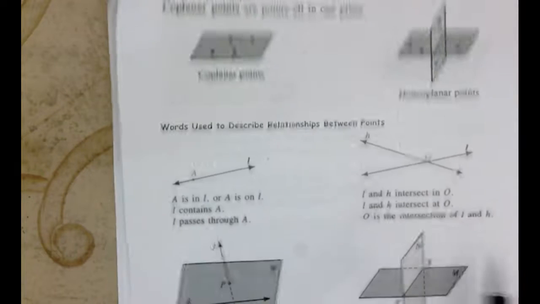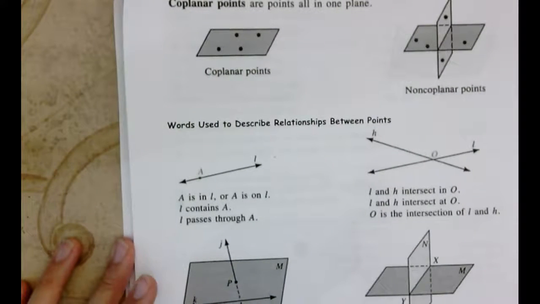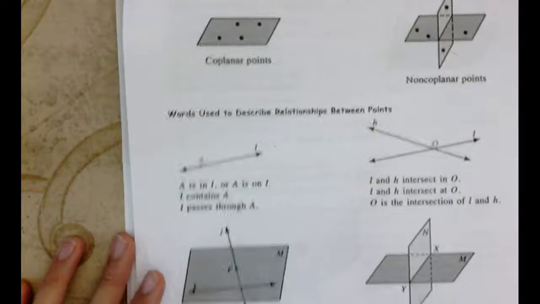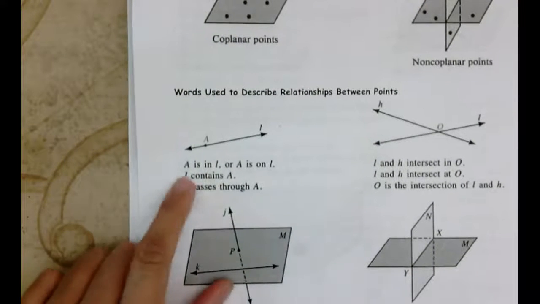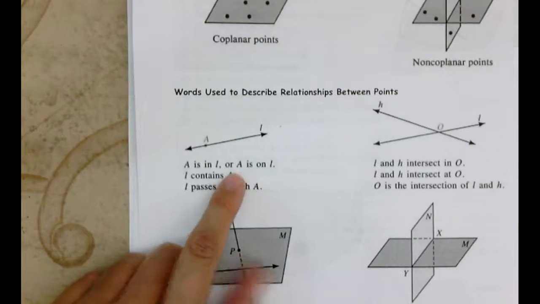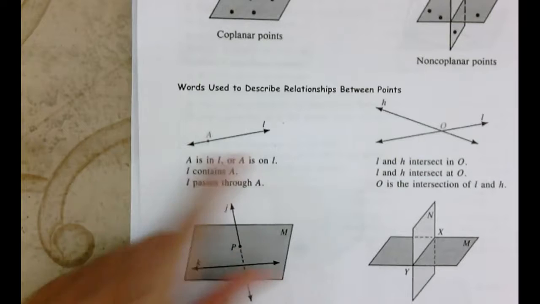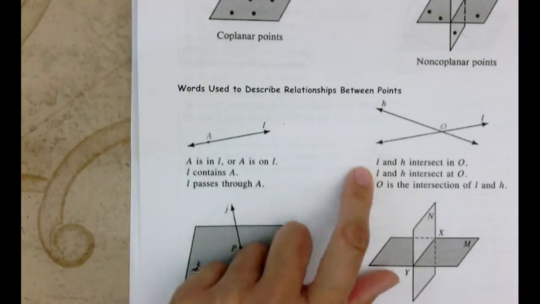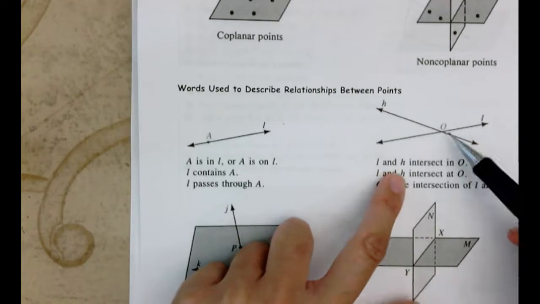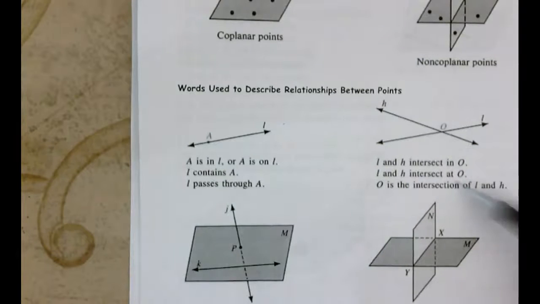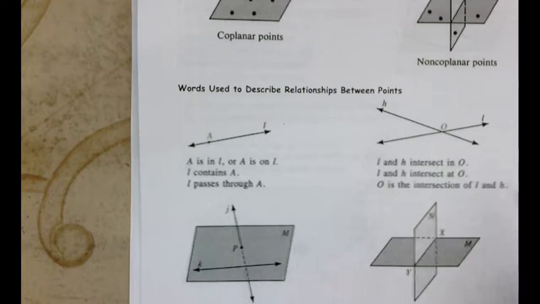Okay. Words used to describe relationships between points. Okay. A is in line L, or A is on line L. L contains A. L passes through A. L and H intersect in O or at O. Or you can say O is the intersection of line L and H. Okay.